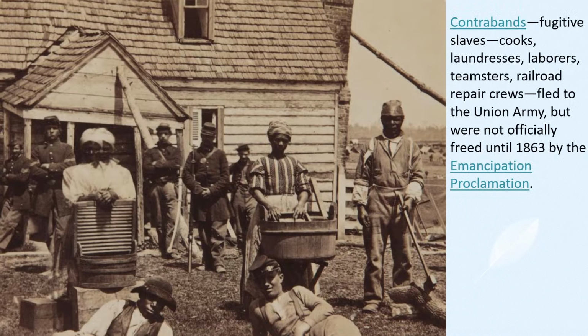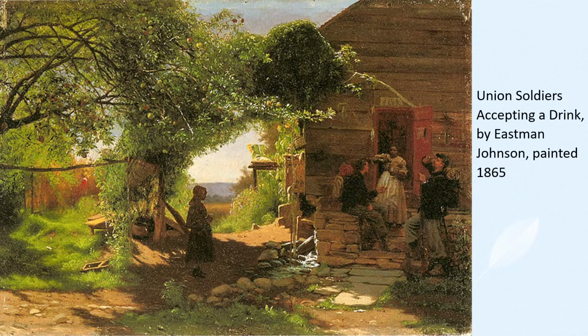And this is a photograph of contrabands who fled to the Union lines to become cooks and laundresses and laborers and teamsters and railroad repair crews early in the war. And this idyllic painting by Eastman Johnson of Union soldiers accepting a drink during a lull in the fighting tells many stories. The ex-slave mother is quite comfortable giving these soldiers a drink on her doorstep, as she is now free. But the mother is not so comfortable that she allows these soldiers into her house. And her daughter is also not so scared that she hides, but she does stand off at a little bit of a distance. And on plantations, white men were free to have their way with whatever pretty black girls as they wished, since, like livestock, they were merely property.